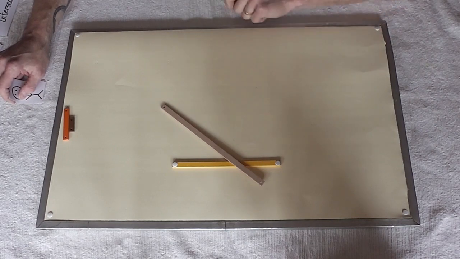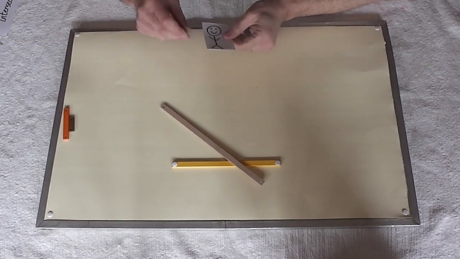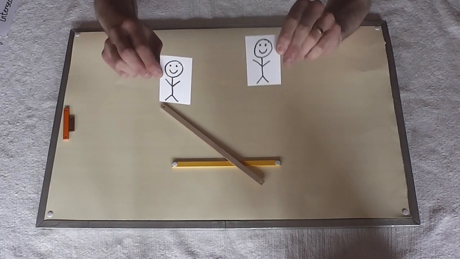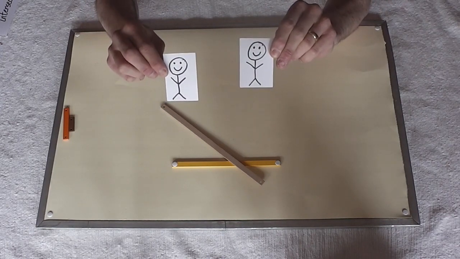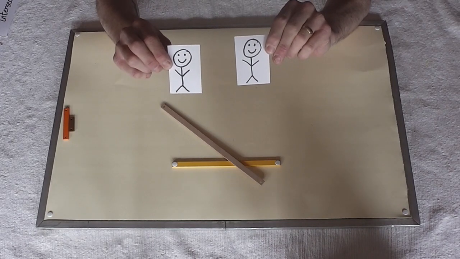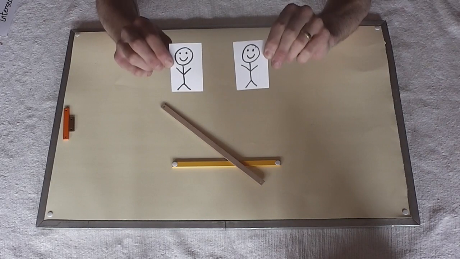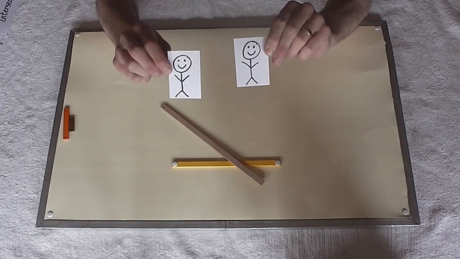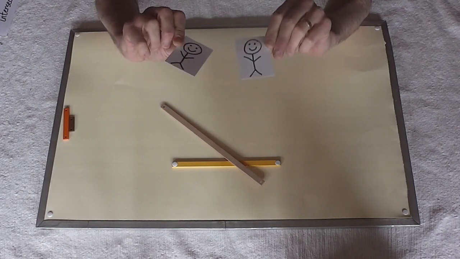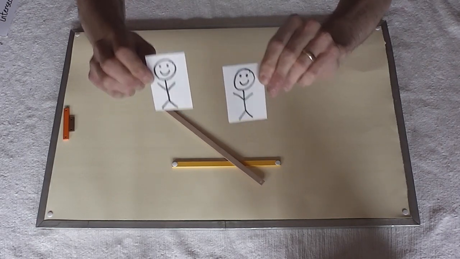These two lines intersect. I've done some very, very detailed drawings of children. I spent hours doing these, and they look just like the children I used to teach. So, these two children, as you can see, are happy.